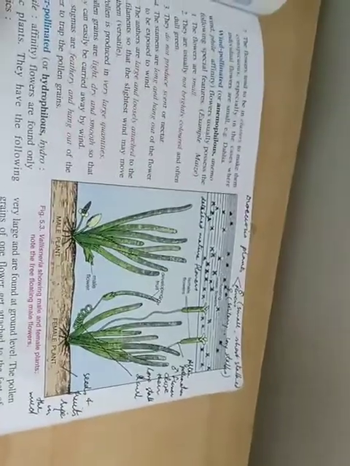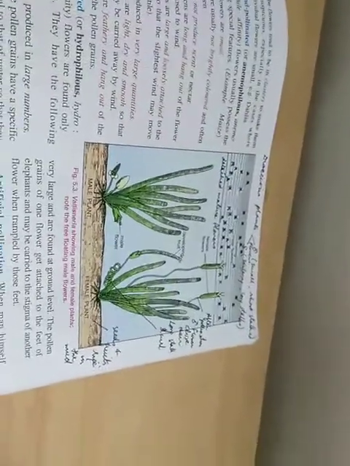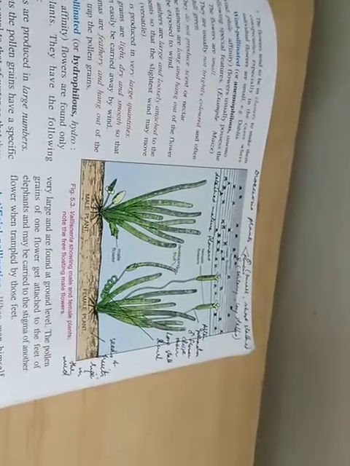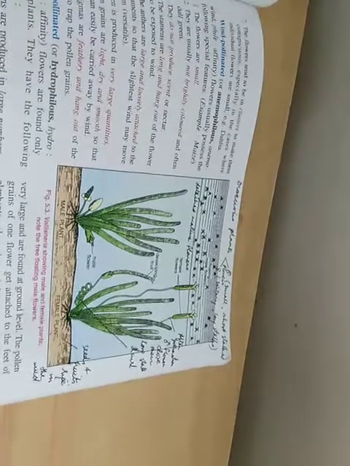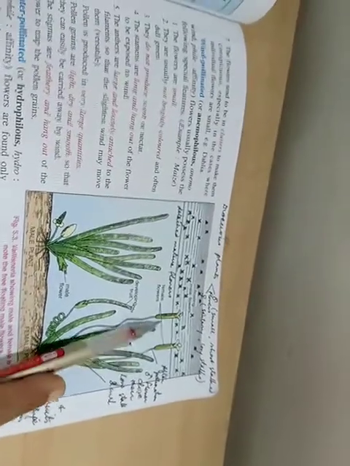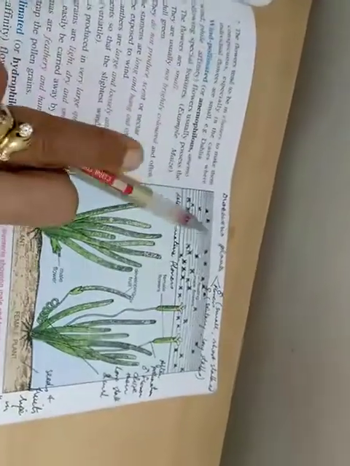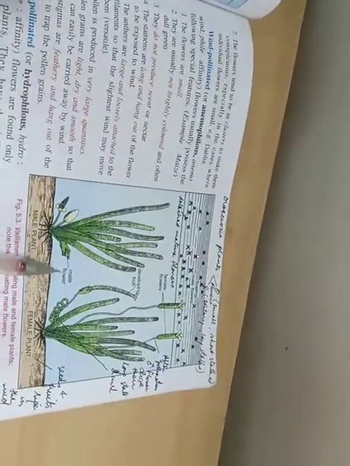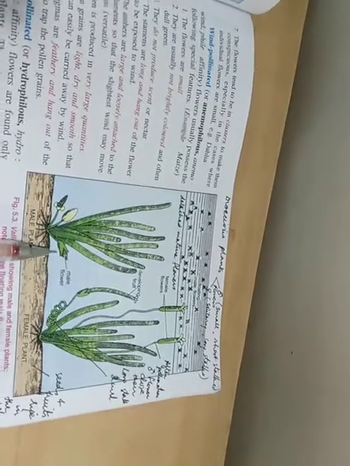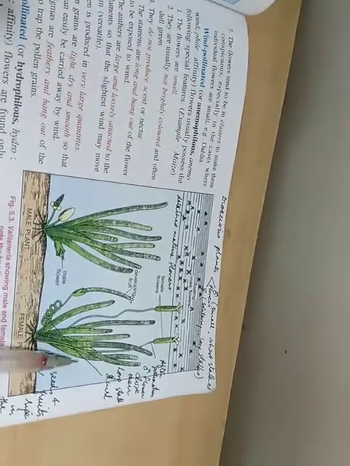Alright, moving to the second, the characteristics of water pollinated flowers. Let me show you another picture of a most commonly pollinated plant, Vallisneria. Now, let us see what are the very interesting things in this plant. Vallisneria is pollinated by water, and the flowers, as you can see, are small, right? The plants are dioecious. Dioecious means the male flowers are borne on a separate plant and female flowers are borne on separate plants.